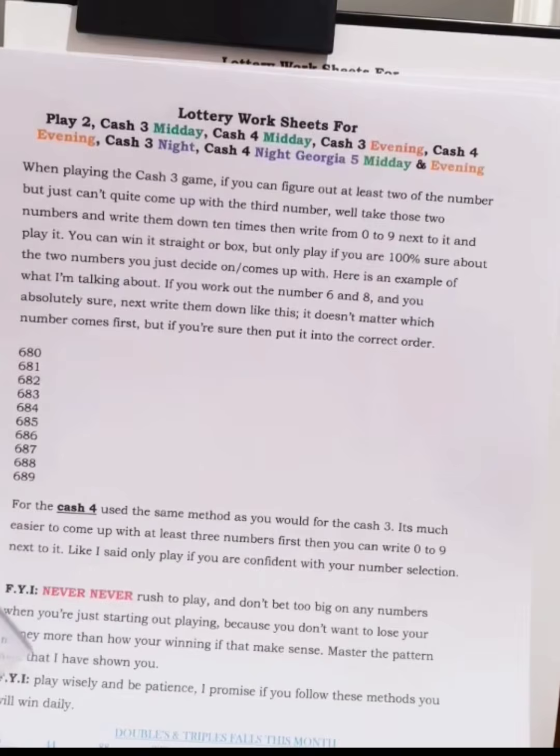Here, I'm asking, never rush to play. Always study the system before you play. Get to know how these numbers are falling and in what orders or what combination they are falling before you go ahead and start playing. I usually recommend 2 to 3 months just to study and watch the pattern.